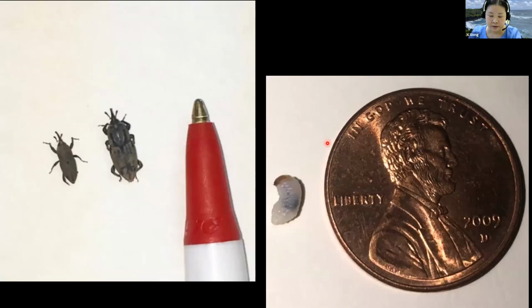Another thing that makes controlling this species particularly difficult is the size of this pest. On this picture on the left showing you the fully matured adults, you can see how small they are compared to the tip of the pen. Typically their size is less than half an inch once they fully grow as an adult. And the larvae, of course, are even smaller. This is one larva. You can see how that compares to the size of a penny.